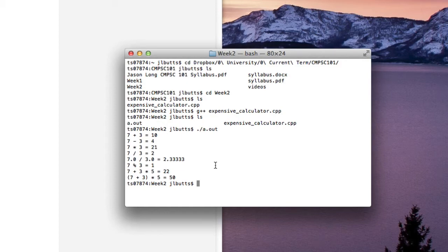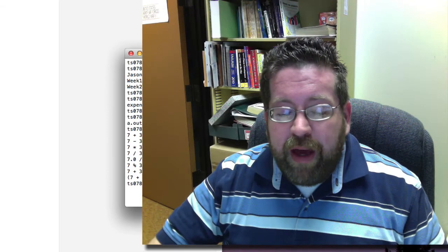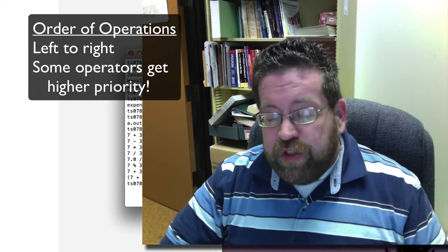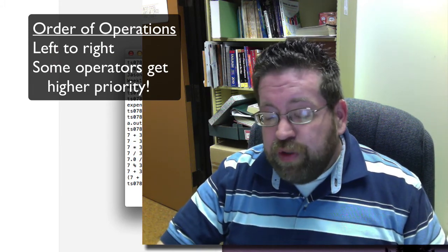Now, just like algebra, C++ evaluates math expressions from left to right, but it does give certain operators a higher priority than others. If you remember your order of operations from math class, this will make sense. If you just think, please excuse my dear Aunt Sally.